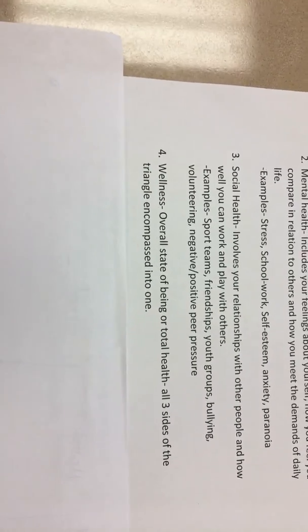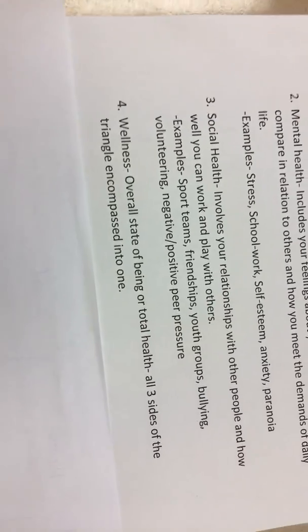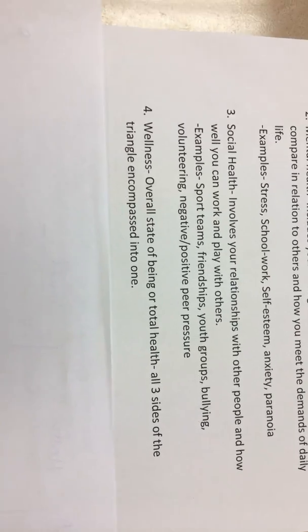So you want all three sides of your triangle to be balanced, because if they're not balanced, then you're going to end up being sick somehow. Maybe you're mentally ill, or maybe your friendships are hurting, or maybe you just get physically sick from being stressed out, or worried about the drama or other things that are going on. And obviously you're not well when you're physically sick, having the flu, or if you're hurt or things like that.